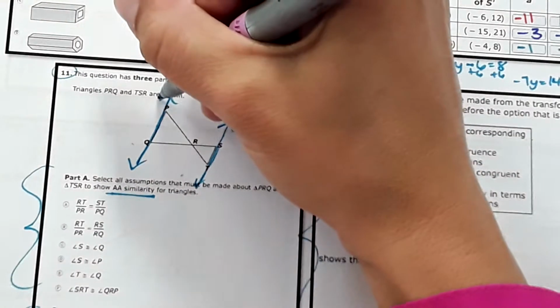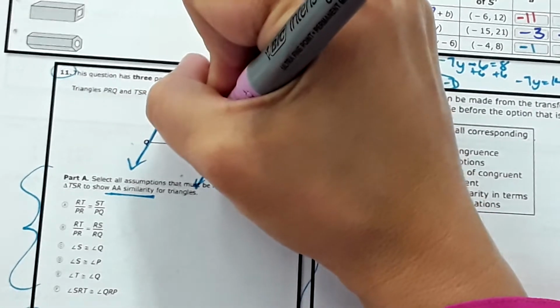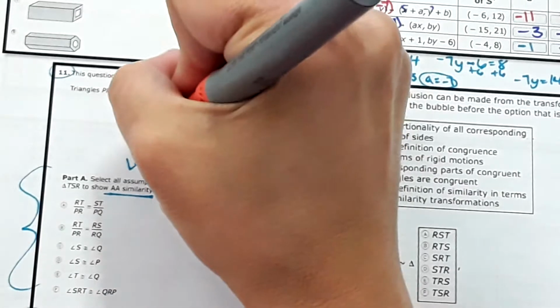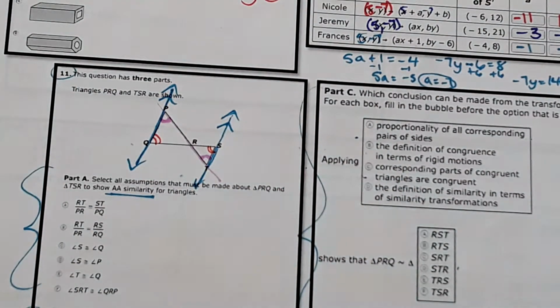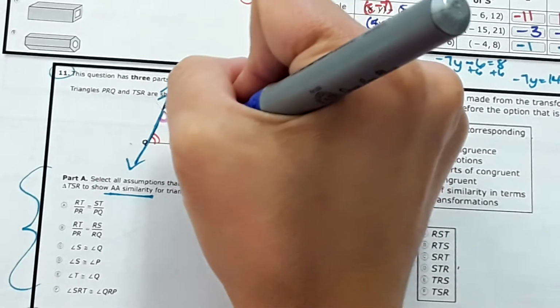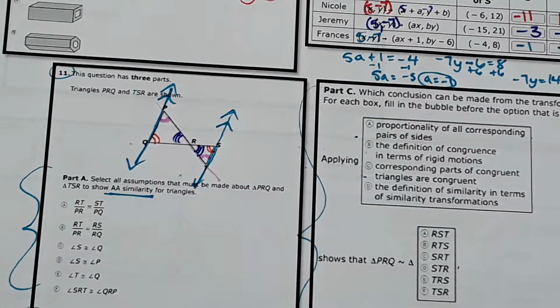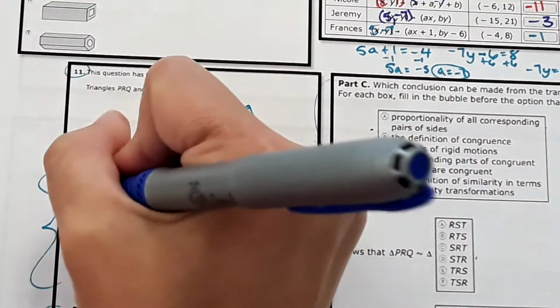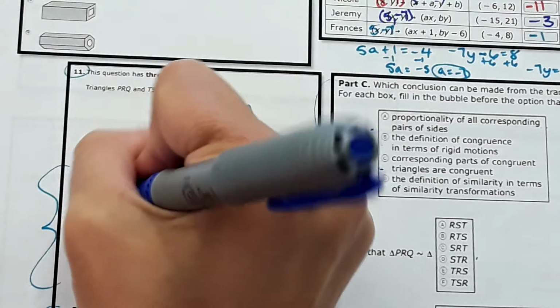So parallel lines with a transversal would make alternate interior angles congruent. So this is equal to this angle. Then this is equal to this angle because alternate interior angles are congruent. And then vertical angles are the same as well. Now we have to figure out which ones show angle-angle similarity. Well, proportionality may be there, but it doesn't have anything to do with the angles. So just cross these two out.